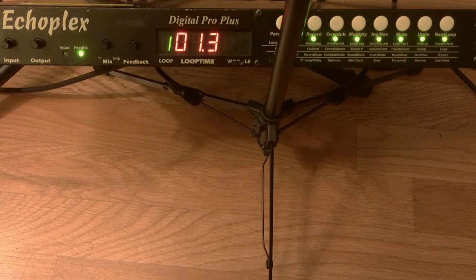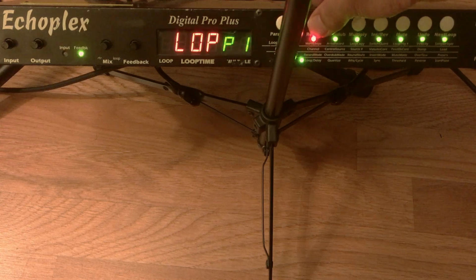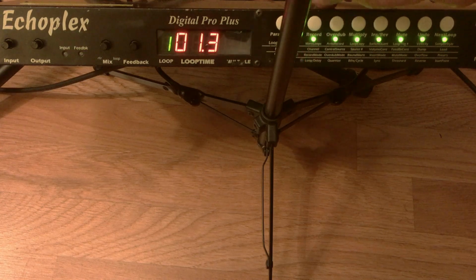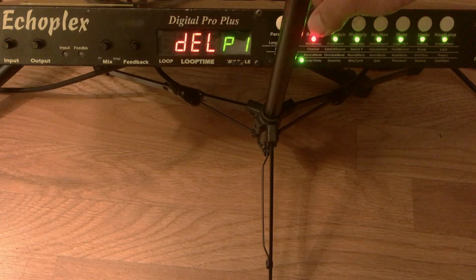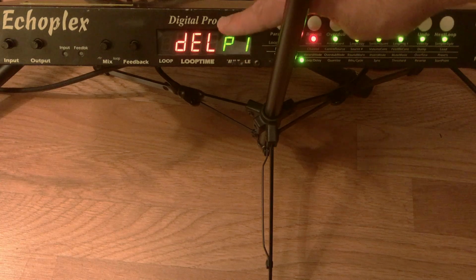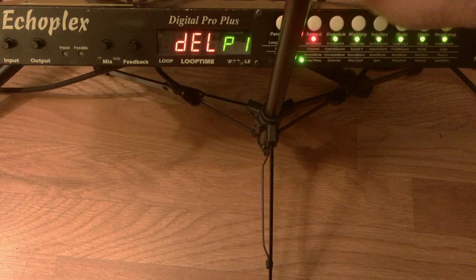So that's the delay interface mode in its most basic sense. Now, some of the interface modes do not appear in the menu unless you have a pedal plugged into the feedback input jack on the back panel of the Echoplex. What's interesting about delay is that it does appear if you don't have a pedal plugged into the feedback jack. But if you do plug a pedal into the feedback jack, you get extra functionality within this interface mode that you don't have if there isn't a pedal.